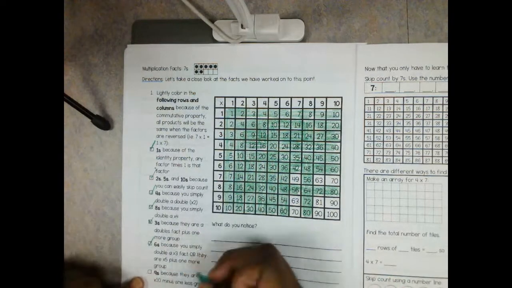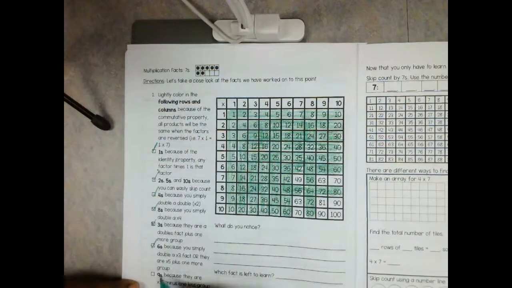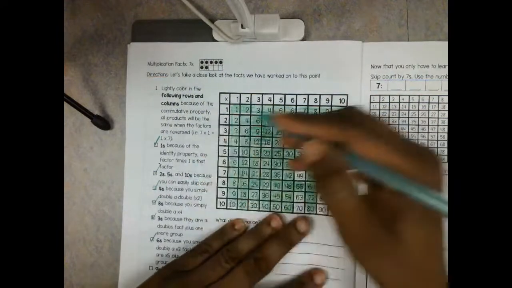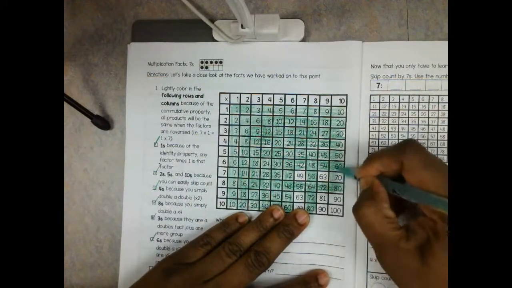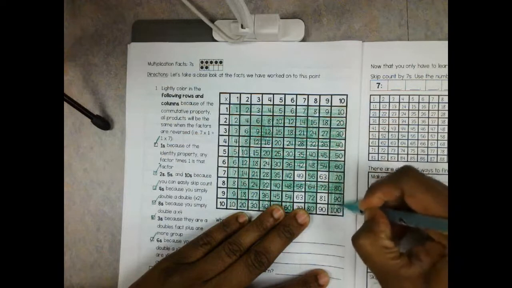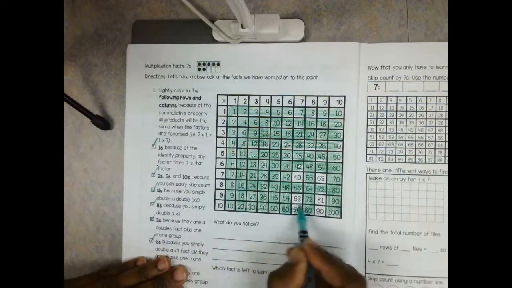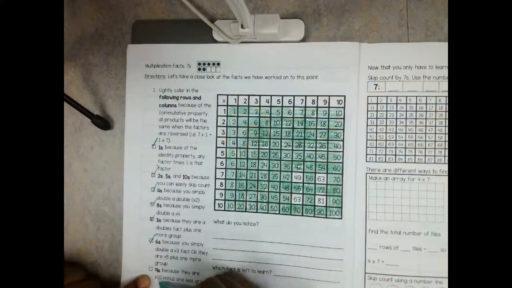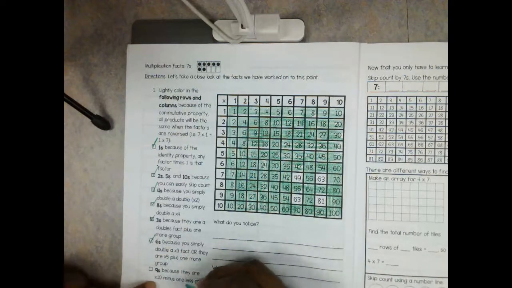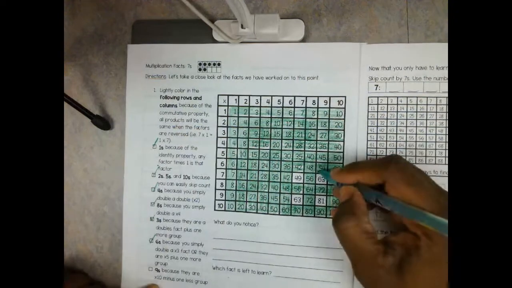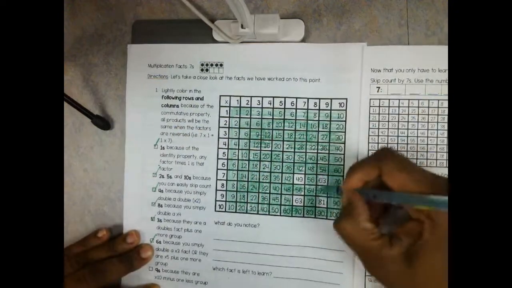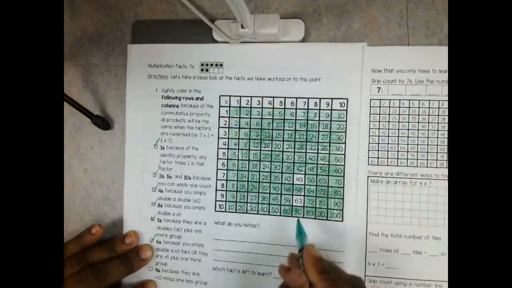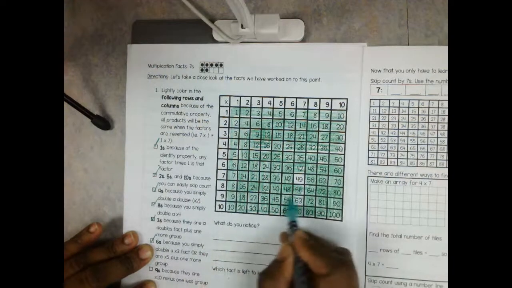And we can cross off our 9s. Oops, I forgot to do the 10s. Need to make sure I'm being a good reader. And then we can cross off our 9s because they are the 10s minus one group. So 9s going up and down, and then 9s going across.